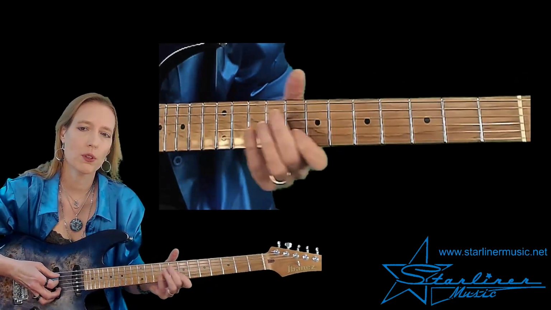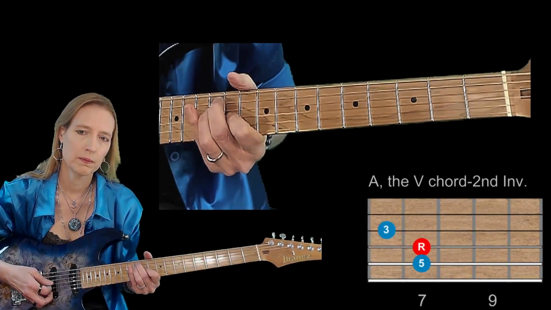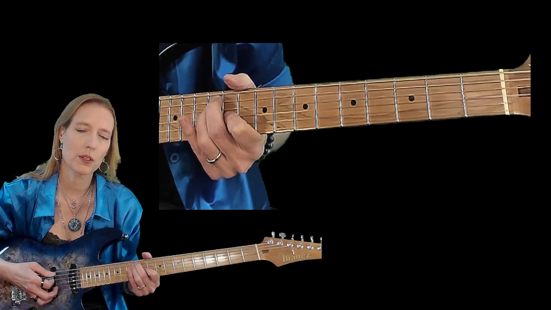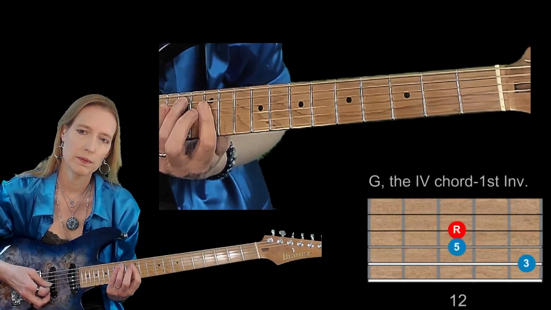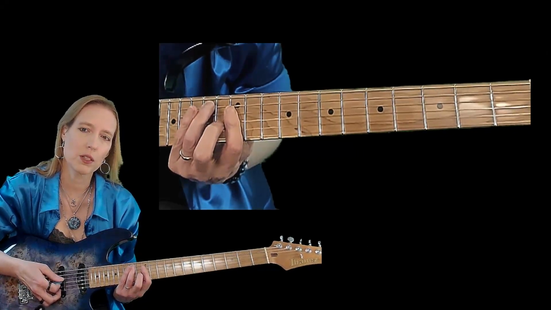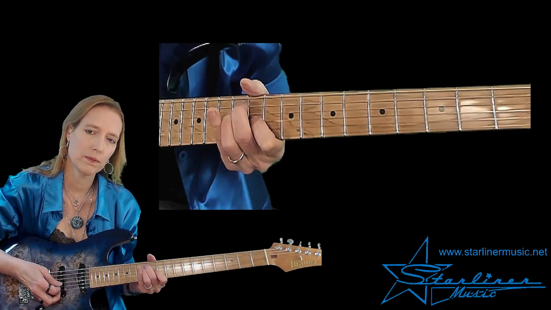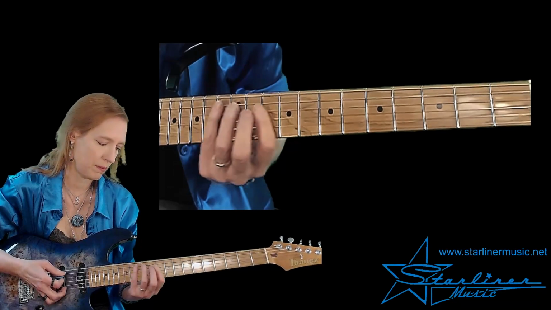Finally, I'm moving over to where I have the second inversion D. And now I'm going to use the first inversion G and the root position A. So here's 1, 4, 5.